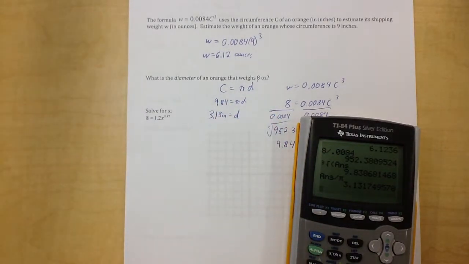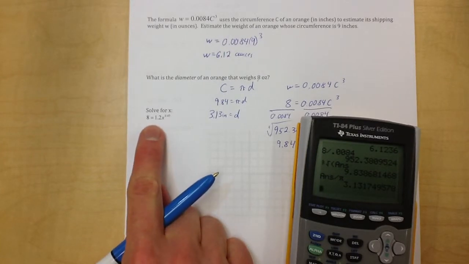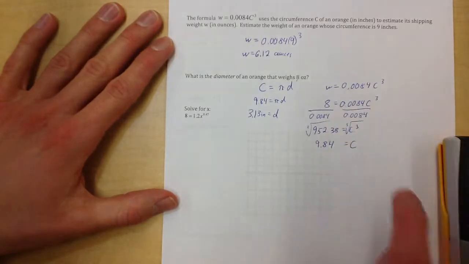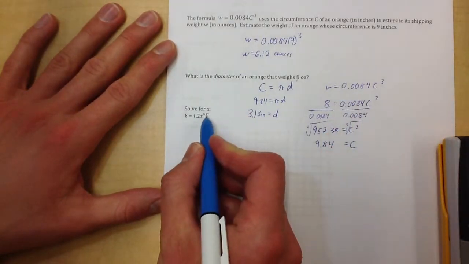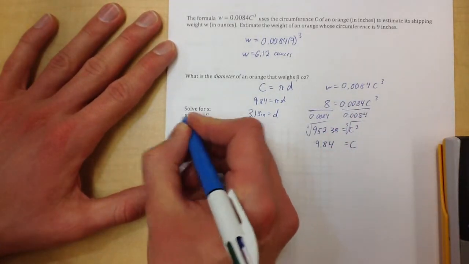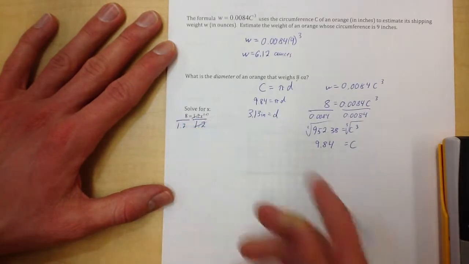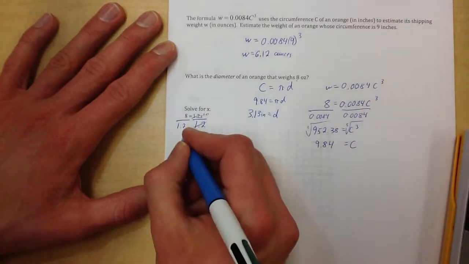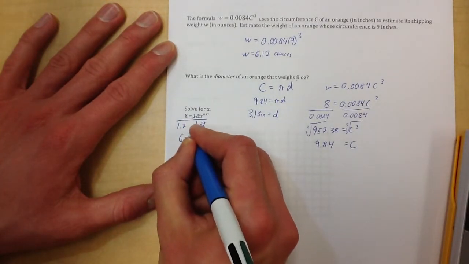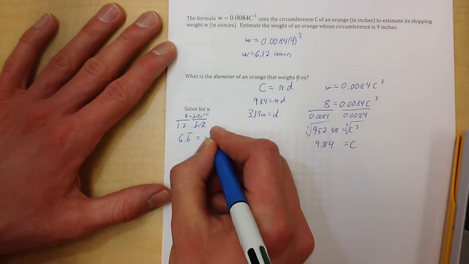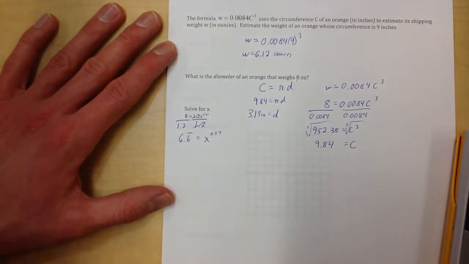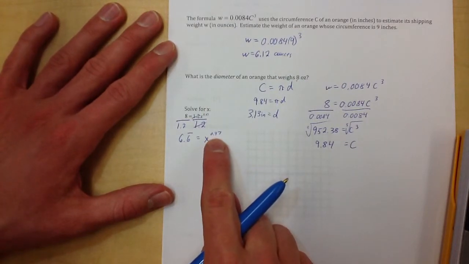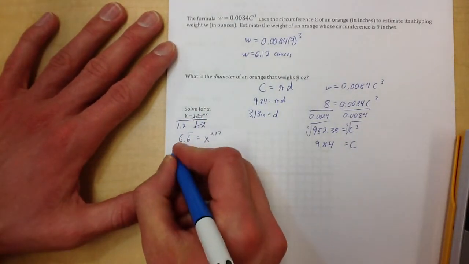There we go. Okay, next problem, sitting right here. Let's solve for x. Well, if we're going to solve for x, it's going to look a lot like this one, only it's going to be a little different when we get to the exponent. So we're going to divide by 1.2. 8 divided by 1.2 is 6.6 repeating. There we go. Well, we need to take the 0.47th root of this.